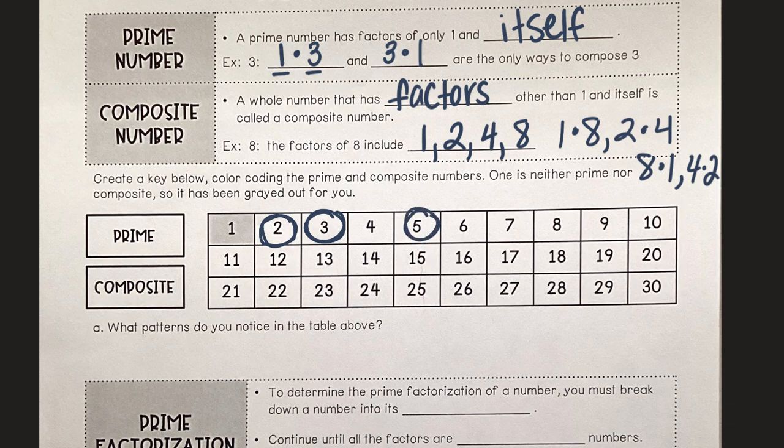5 is a prime number. 6 is a composite number. Some of its factors are 1, 2, 3, and 6. 7 is a prime number. You can only multiply 1 and 7 to get 7. 8 is composite. 9 is prime. 10 is a composite number. Some of its factors include 1, 2, 5, and 10. 11 is a prime number. 12 is composite. 13 is prime.